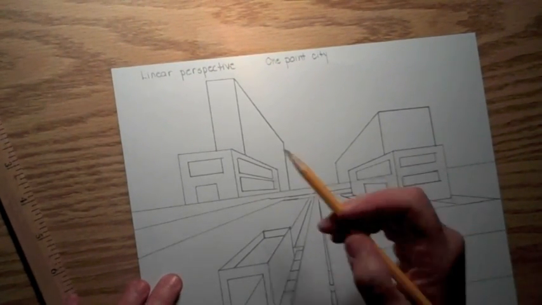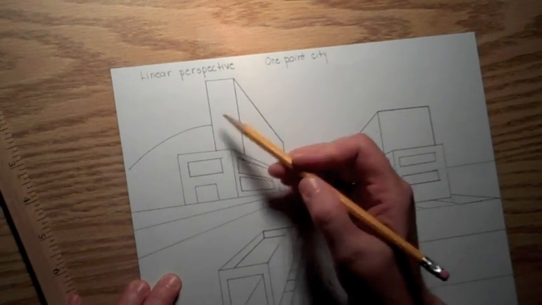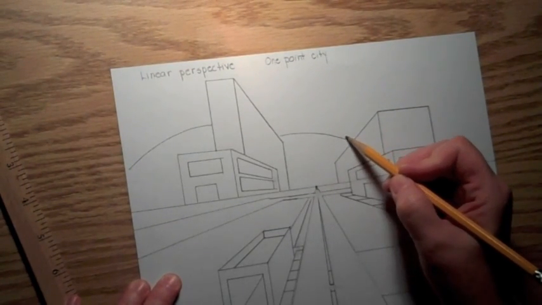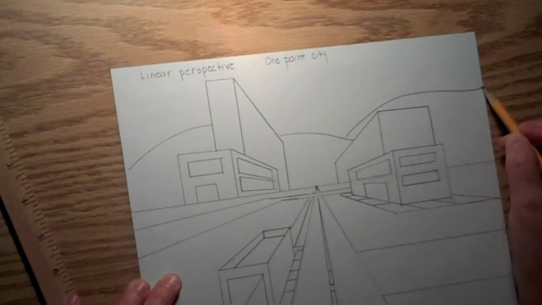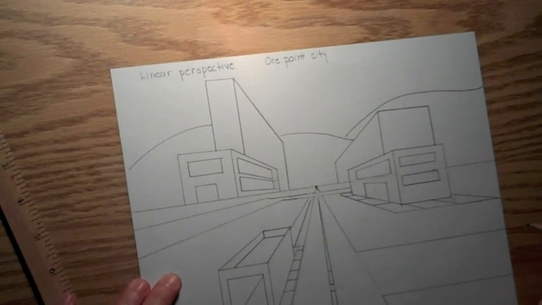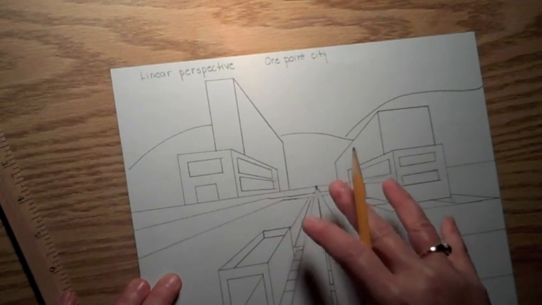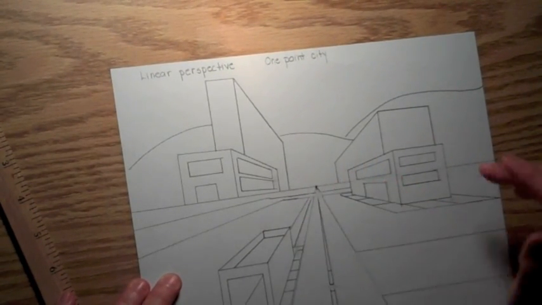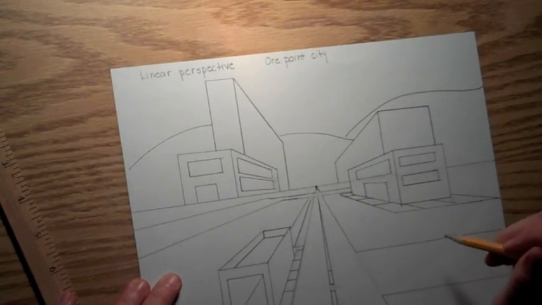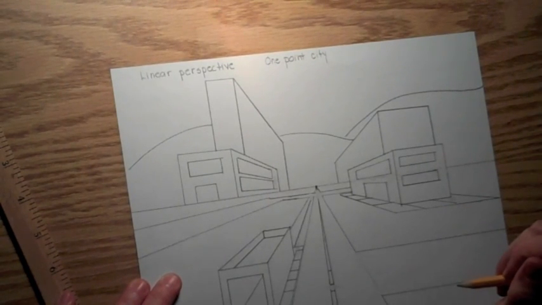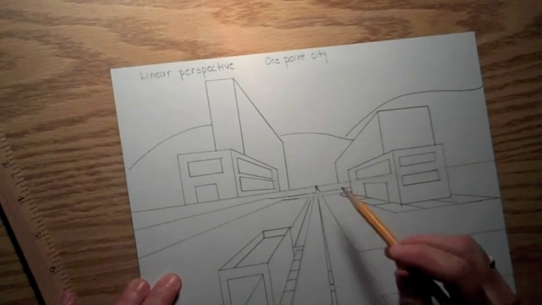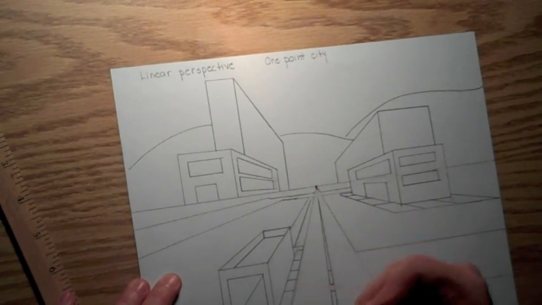You could add a background. There's all kinds of things you can add. But what you must know is how to make buildings, how to put windows and doors on them, how to make sidewalks, and how to make roads that intersect and connect.